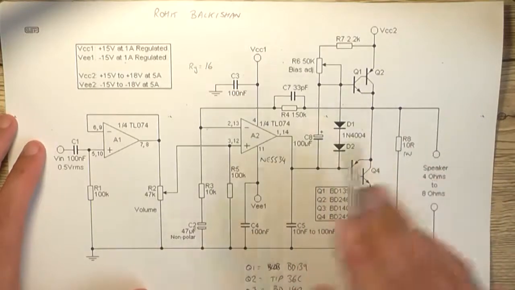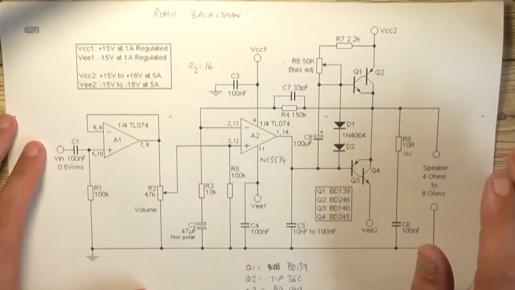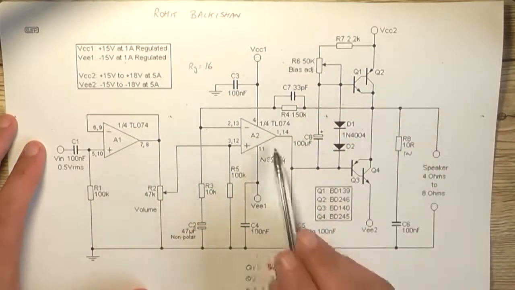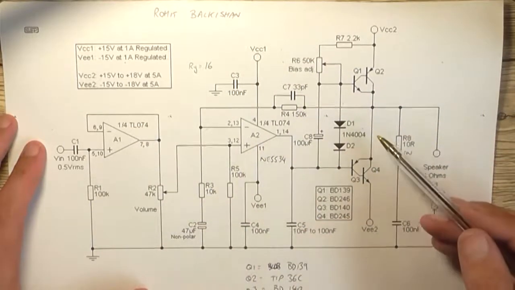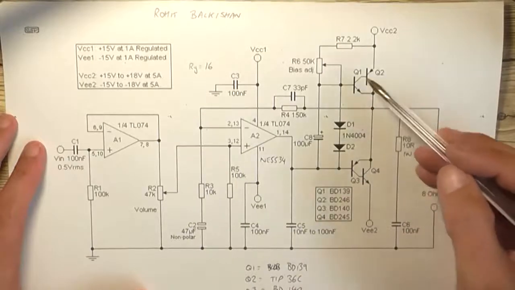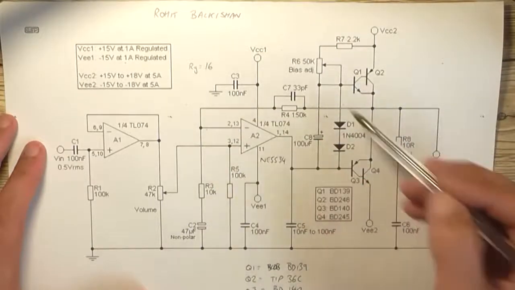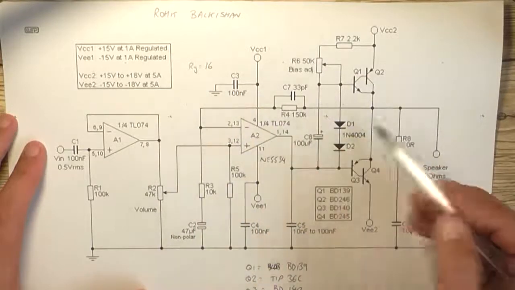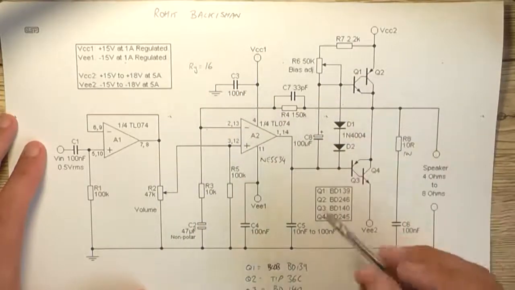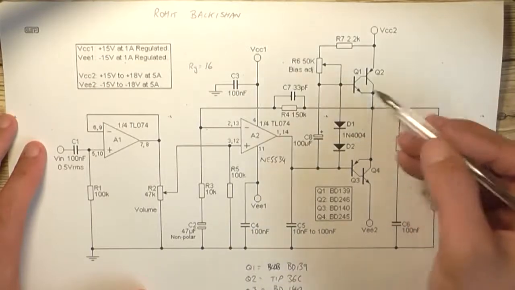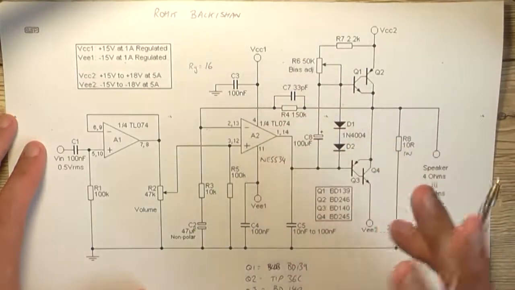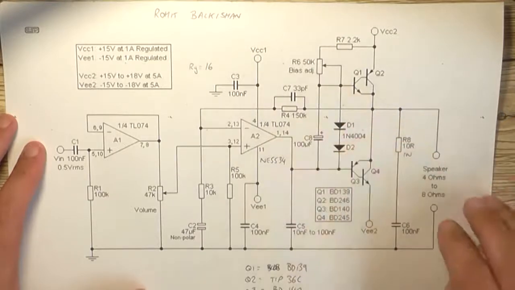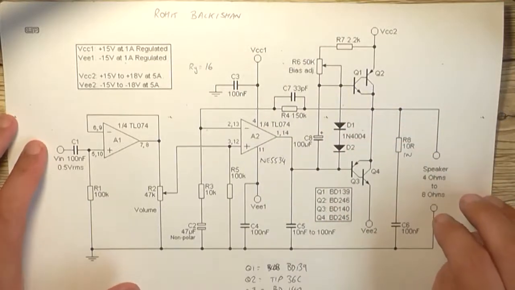What he's done is a basic simple topology here. We've got an op-amp here which is then driving an output stage, and the feedback loop, or the global negative feedback, is part of the two. So the feedback comes from the output stage and goes back to the input stage. So basically this op-amp is being used as a voltage amplifier.